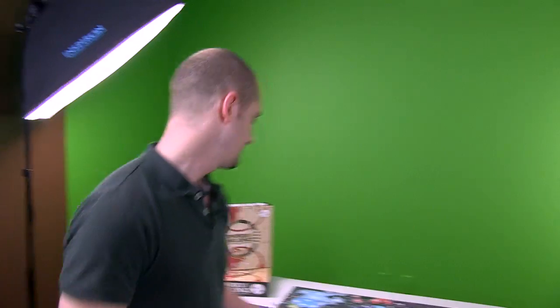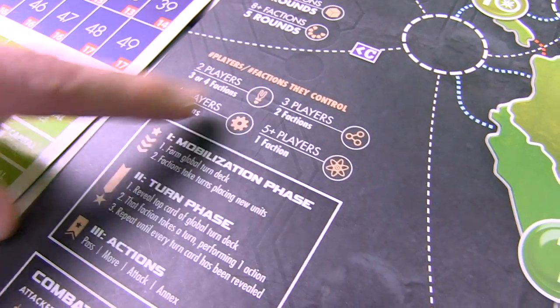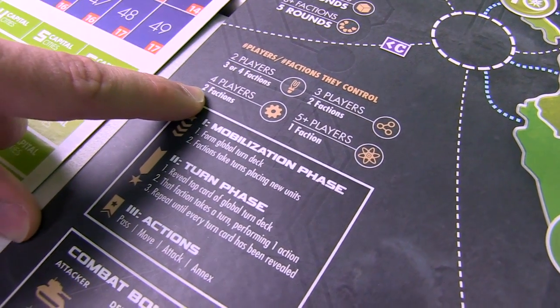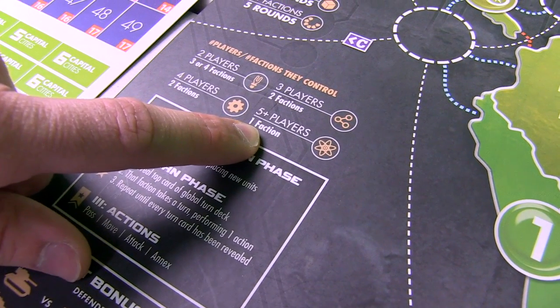Now, once you do that, you need to determine the number of players who are going to be playing the game. The reason is that the number of rounds and the number of factions each player controls is determined by the number of players. If you've got a lot of players, each one is going to control fewer factions. If there are a couple of players, each one is going to control multiple factions. In a two-player game, each player will be controlling 3 or 4 factions. In a 3 and a 4-player game, each player is controlling 2 factions, and in a 5 or more player game, each player is controlling only 1 faction.